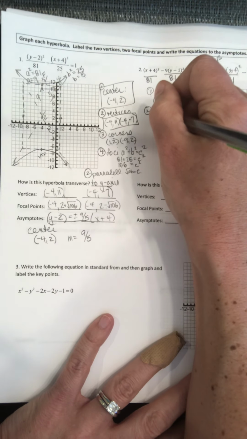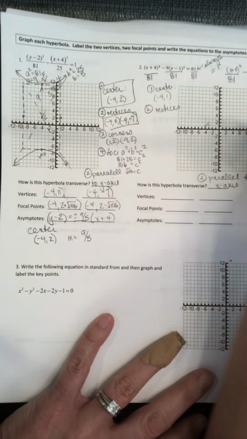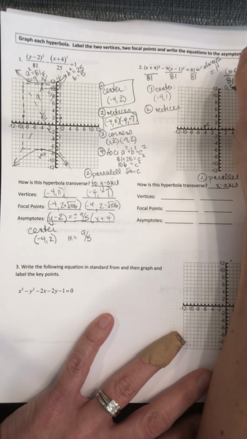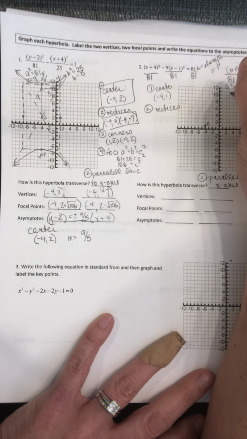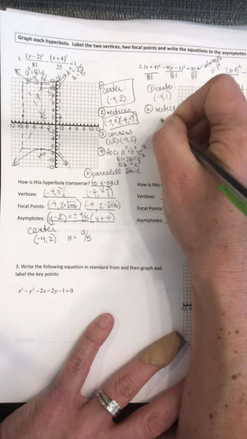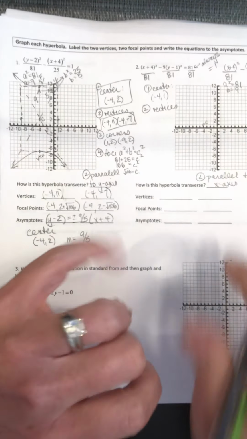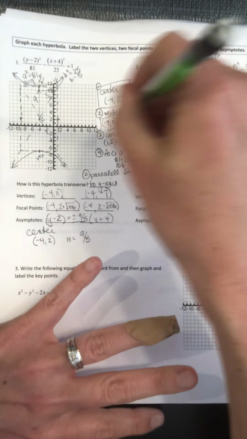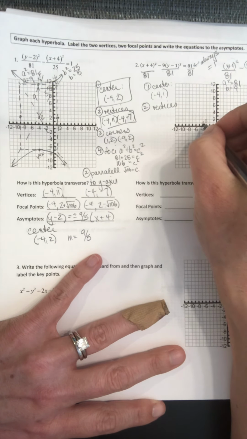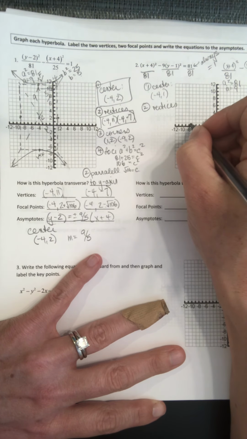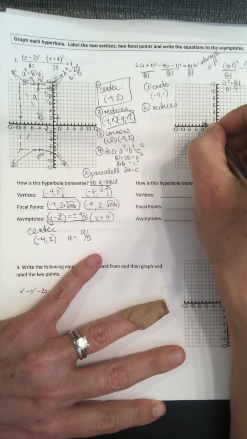Second thing are vertices. Well, the positive, right? A squared is 81 because that's my positive term, so A is 9. So if this is the x-axis, then I'm going to go in the x direction because that's my transverse axis through there, parallel to the x-axis. So I'm going to go 9 to the right.